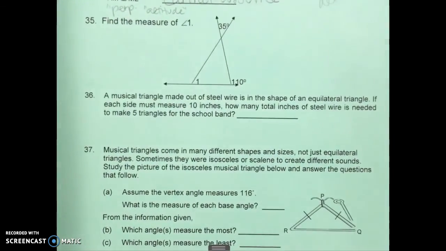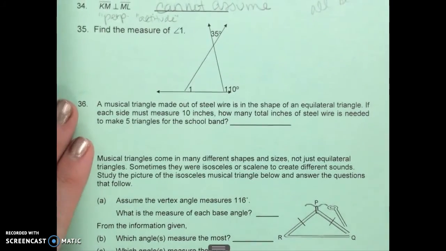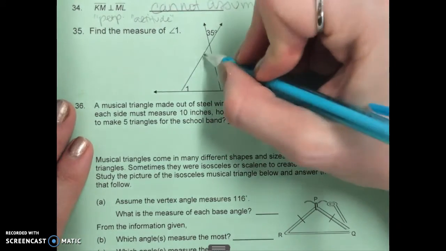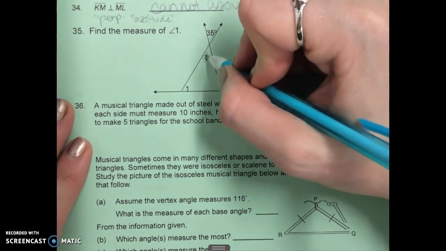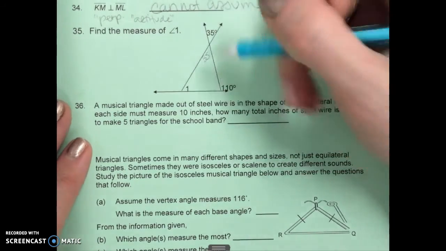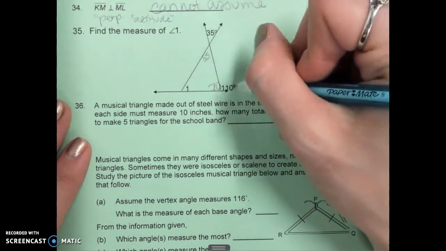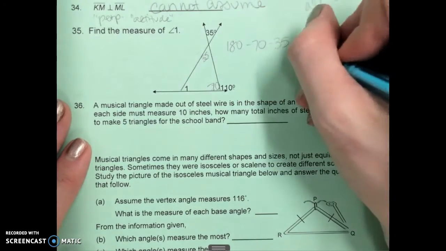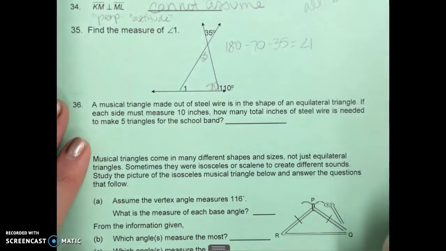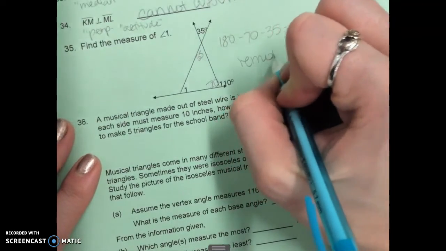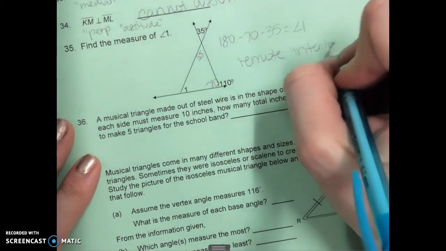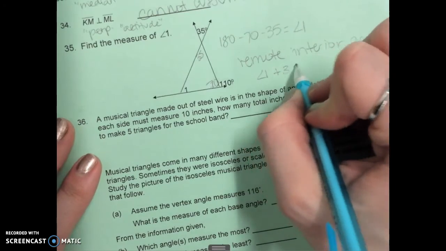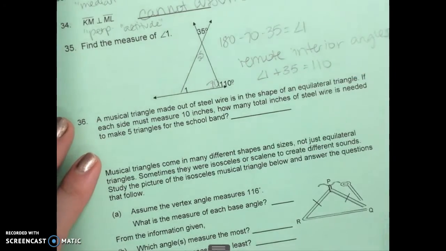Find the measure of angle 1. So there's a couple different ways that you can do this. Either you need to know that this is 35 because that's vertical angles, and then you can find out that this is 70 because that's a linear pair, and then you can do 180 minus 70 minus 35 to get angle 1. Or remember remote interior angles, which says that angle 1 plus 35 has to equal 110.